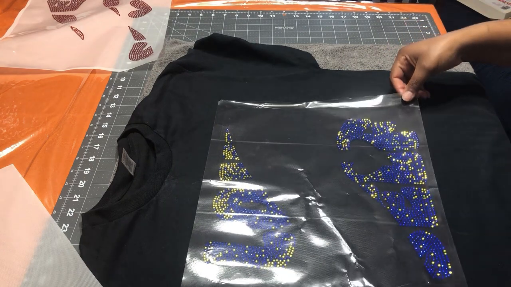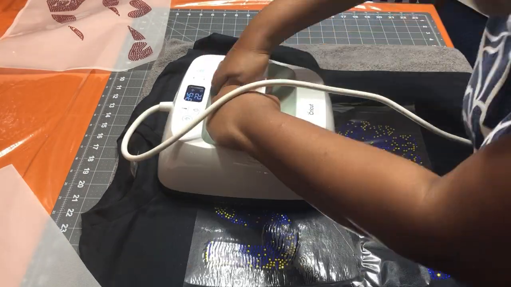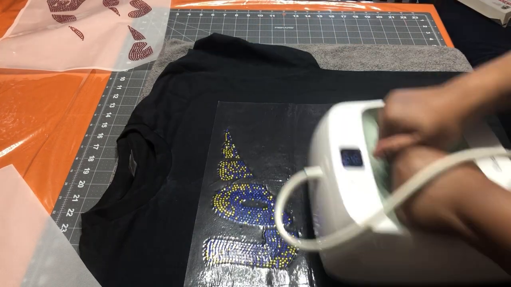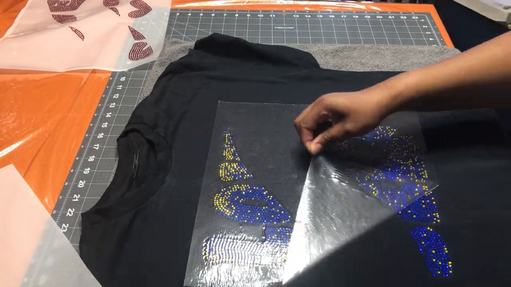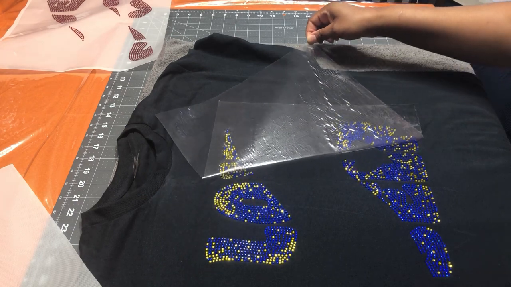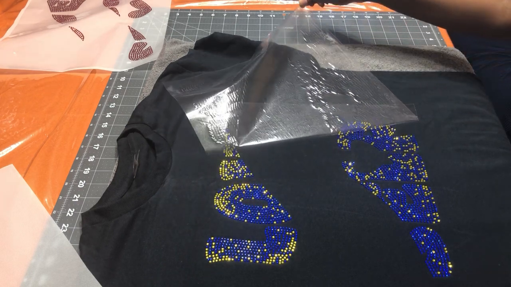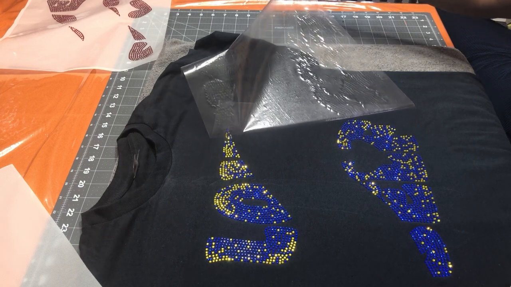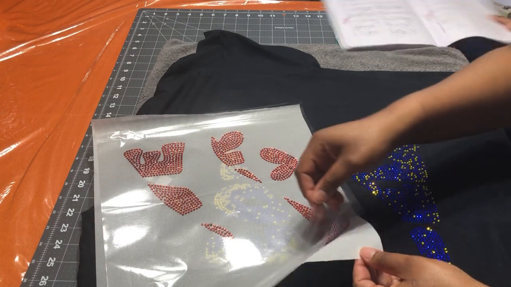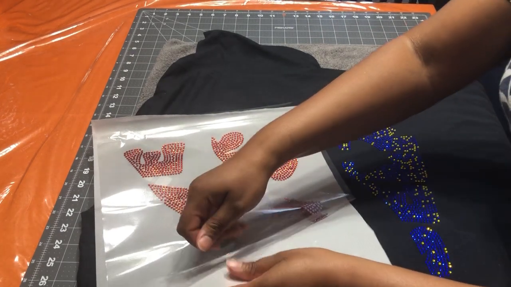Now this is very important. Do not allow your tape to close together because it will cause some problems. Because I'm using a small heat press, I went ahead and heated each section very well because I did not want the stones to lift up after I press. Now if you have a bigger heat press, then it's gonna be much easier for you.